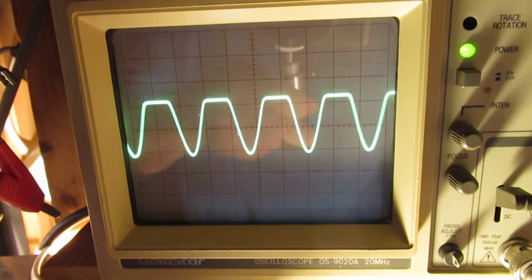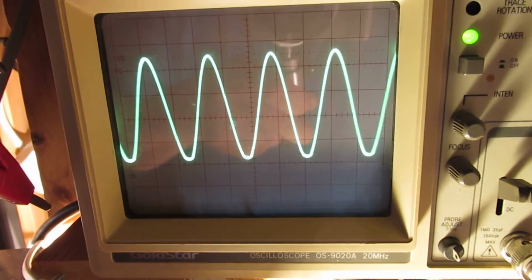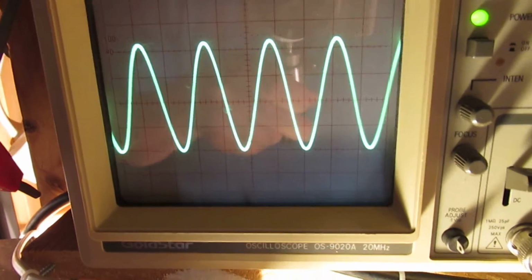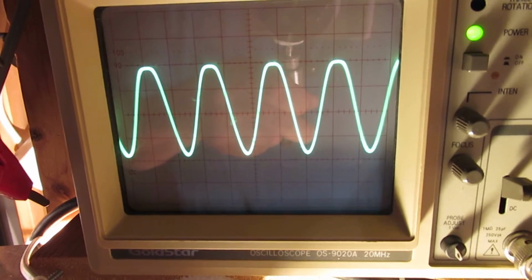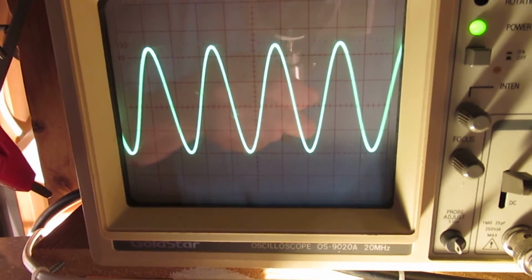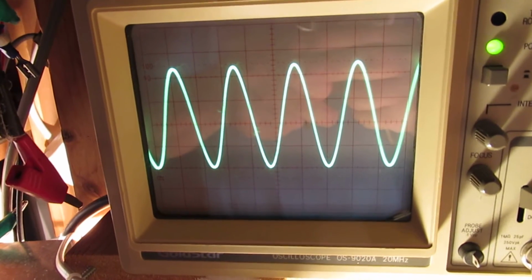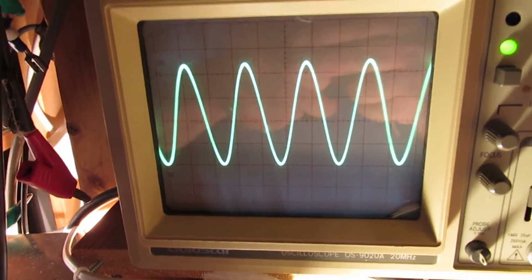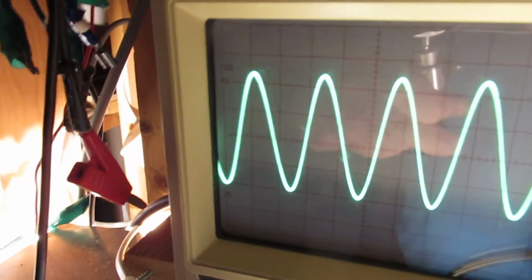Check the signal with the scope, or other kinds of generator circuits. Check the signal with the scope. Bias the transistor to its optimum working point. And the circuit works now on 12 volt approximately. And I want to show the effect.